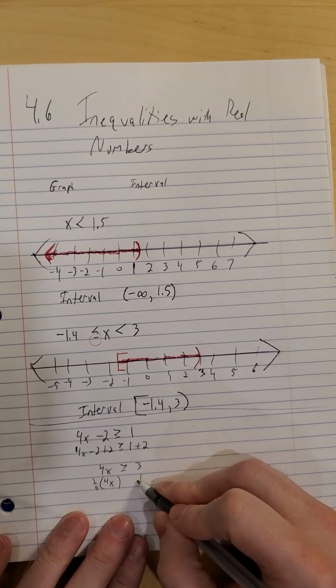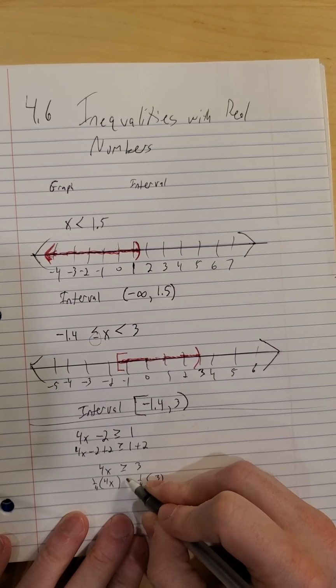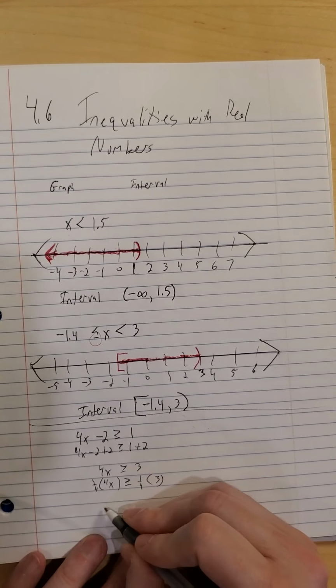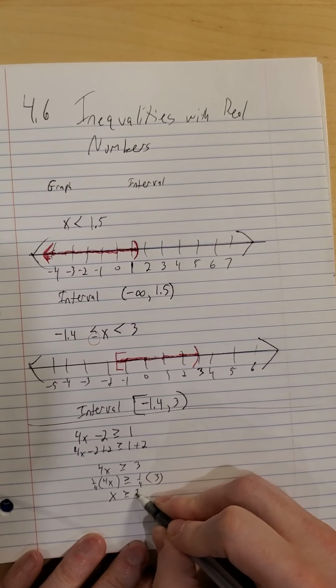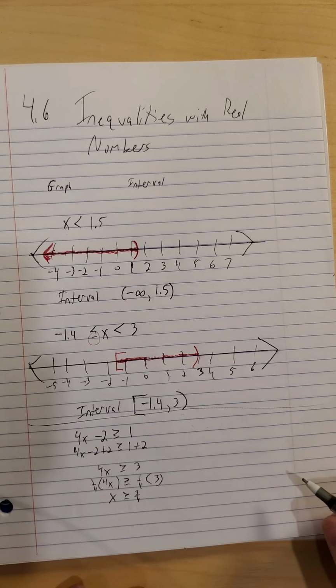And then we'll just multiply both sides, but it's by a positive. If you multiply by a positive, the inequality stays put. So x is greater than or equal to positive 3/4.